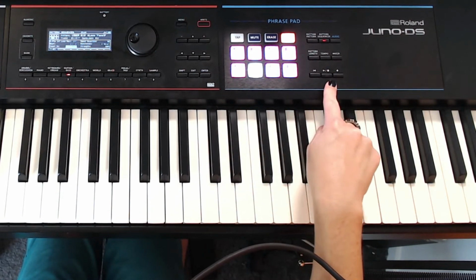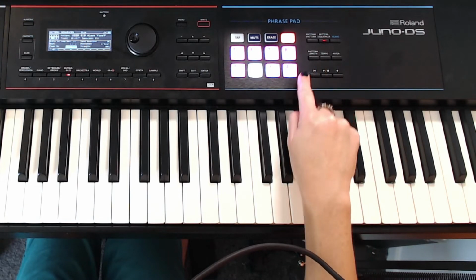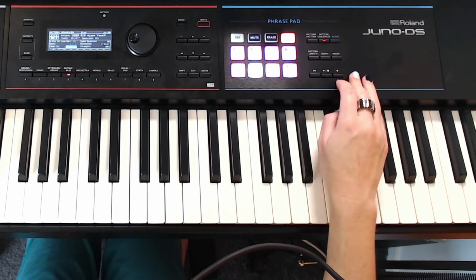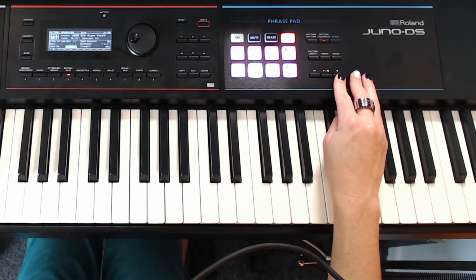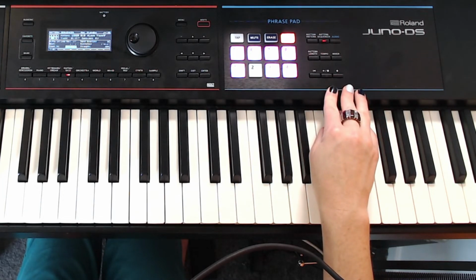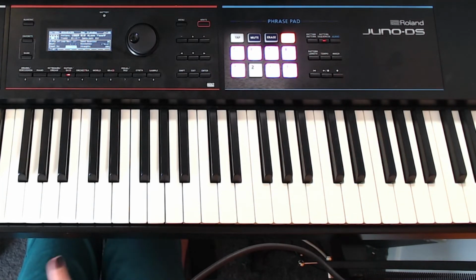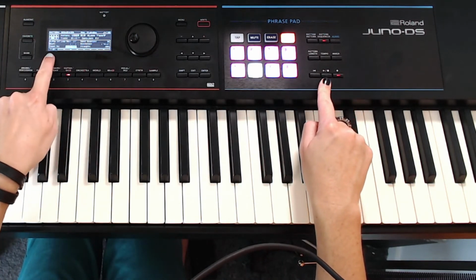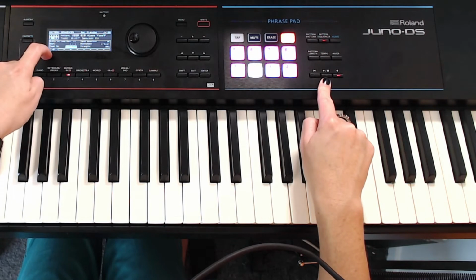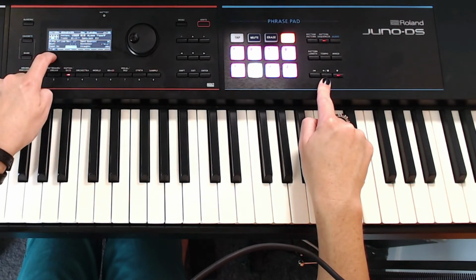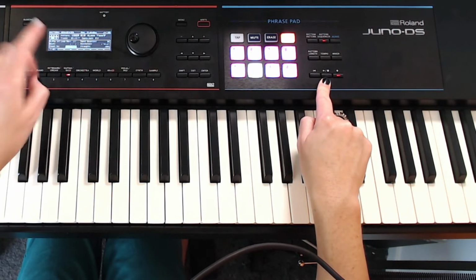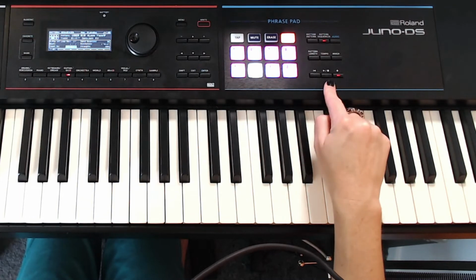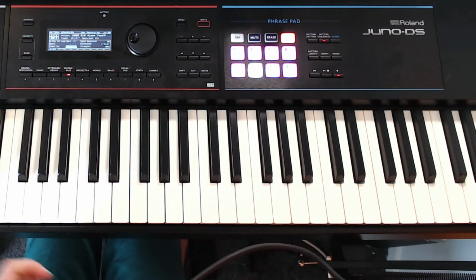To record, this is our transport over here. I'm going to click record. It's not actually going to start recording until I press play. When I press play, you're going to see the counting down here, this little number in the left bottom corner. It's going to go 1, 2, 3, 4, 2, 2, 3, 4, and then I'm in. Let's do it.